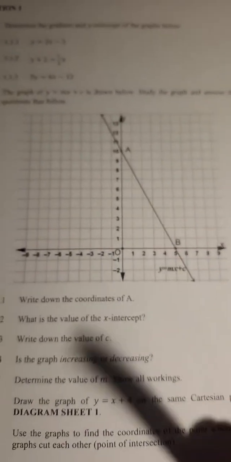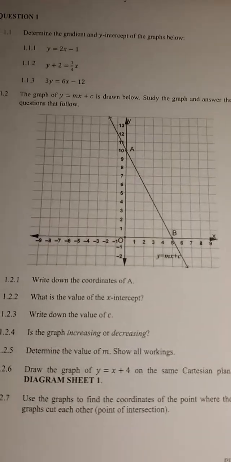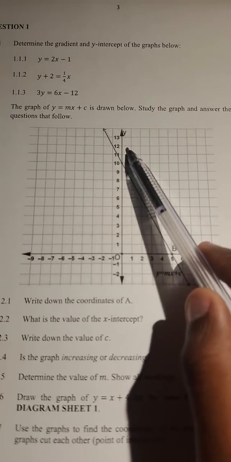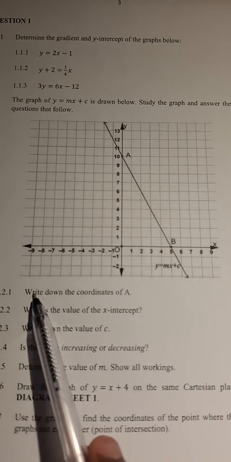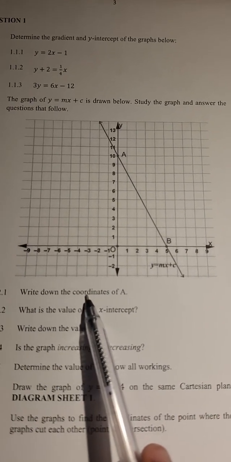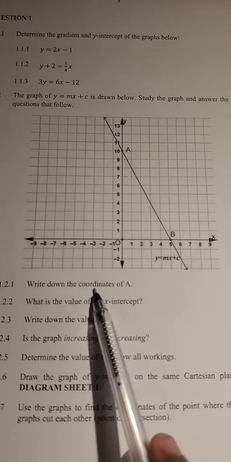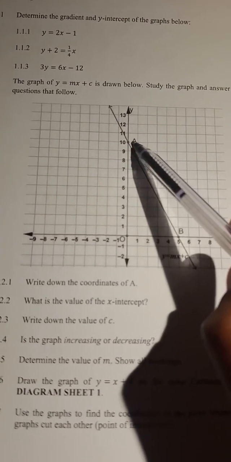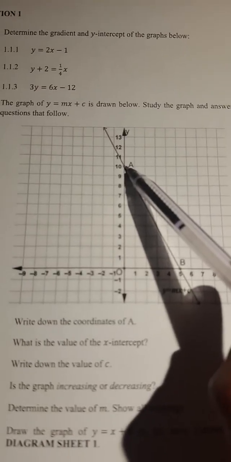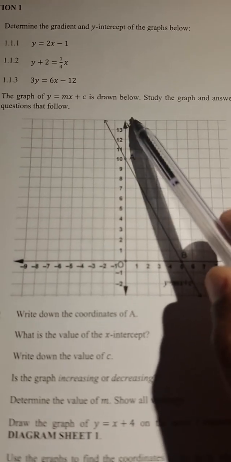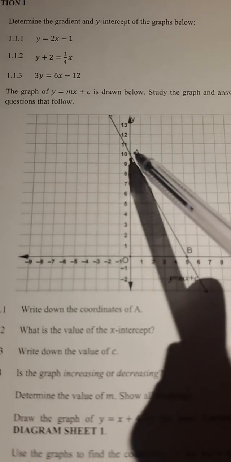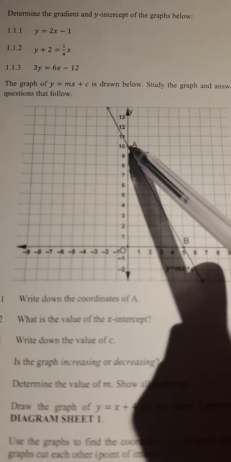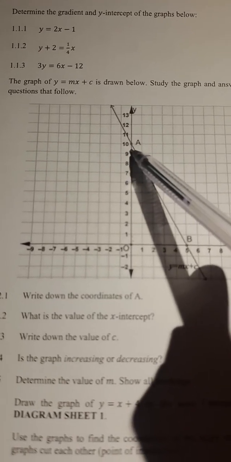Let's look at the graph. Here is the graph, guys, that they are talking about. Alright, the first question: write down the coordinates of A. In the comment section, guys, what are the coordinates of A? There is A. Can you see where A is? It's on the y-axis, which means this A is the y-intercept. So we want the coordinates of the y-intercept.